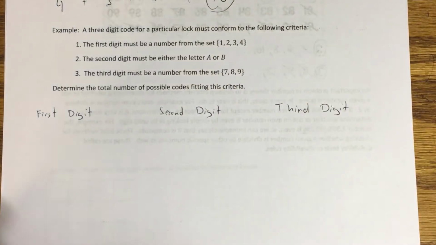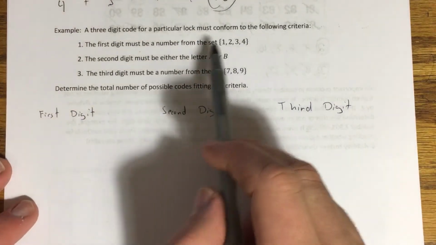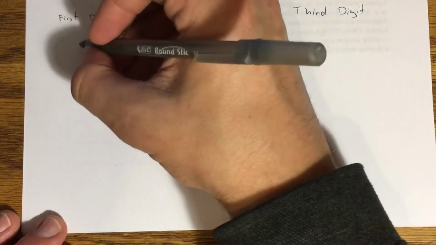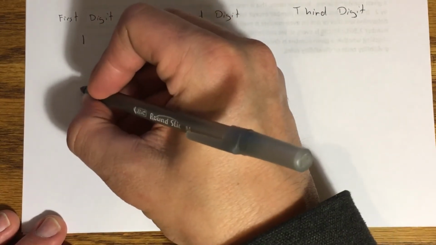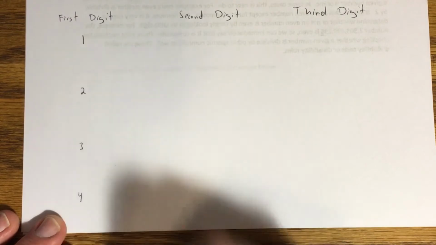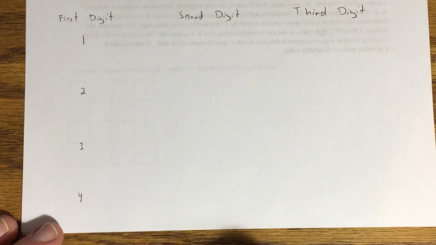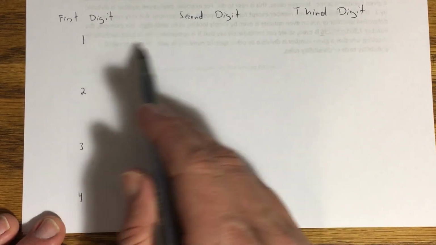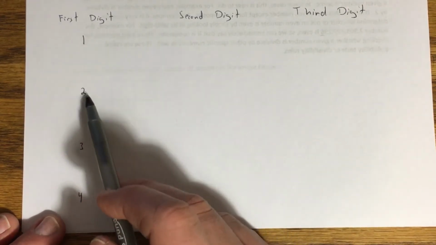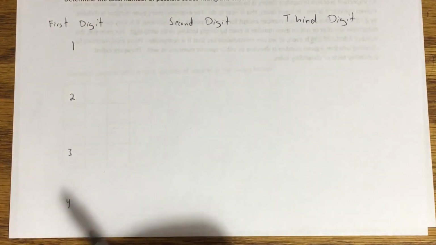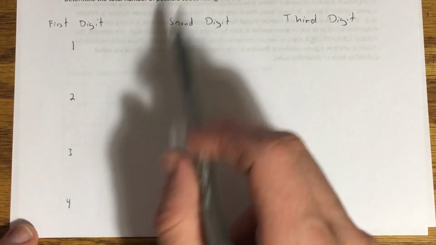Okay? Now we know the possibilities for the first digit, numbers 1 through 4. So I'm going to list them underneath this thing here. 1, 2, 3, 4. Okay? And now each of these first digits, these possibilities for my first digit of my code, can be followed by a second digit fitting this criteria.